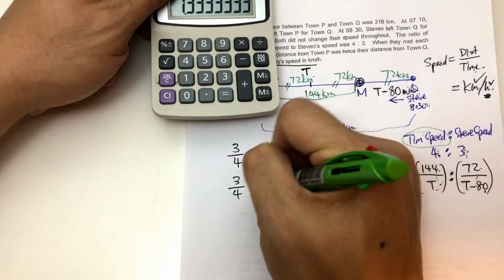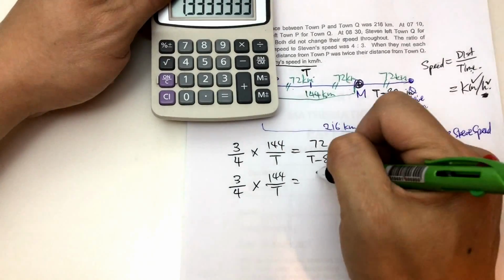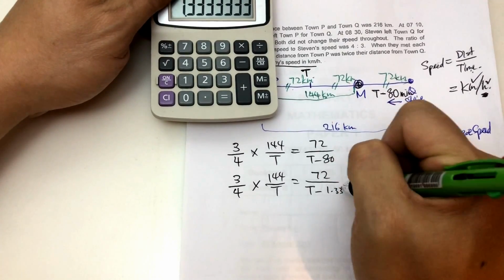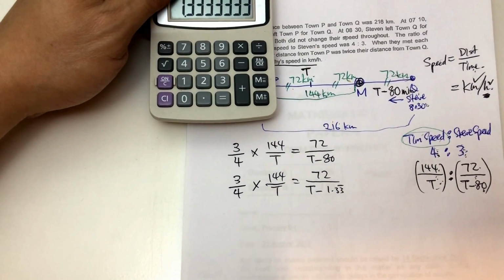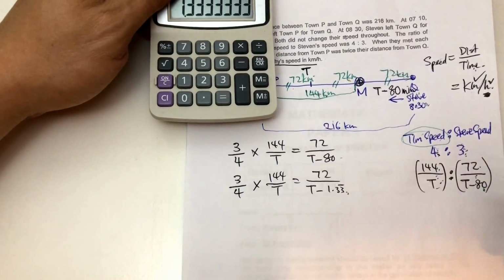So I'm just going to write this down again. 3 over 4 times 144 over t equals 72 over t minus 1.33 recurring. Changing the T into hours, then my final answer will be in hours rather than minutes.